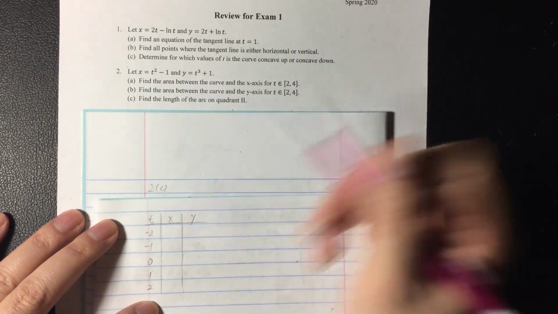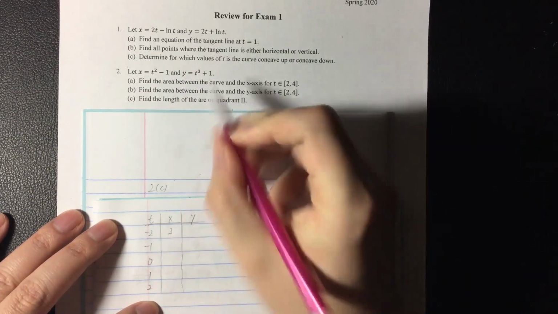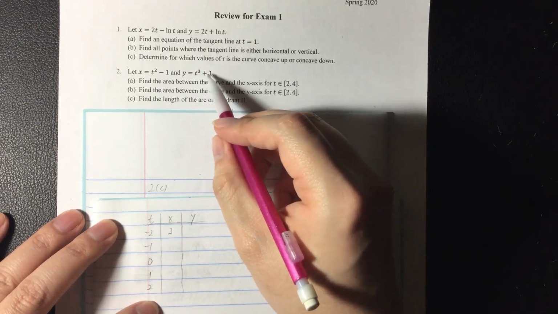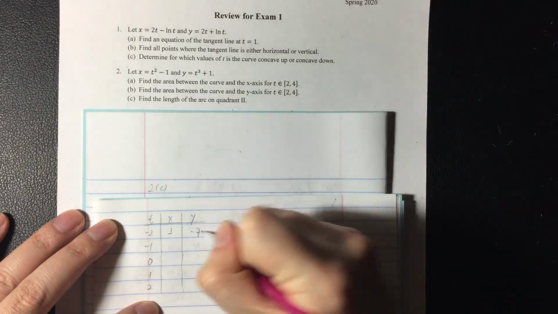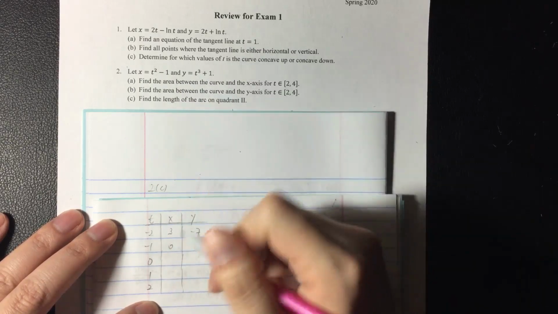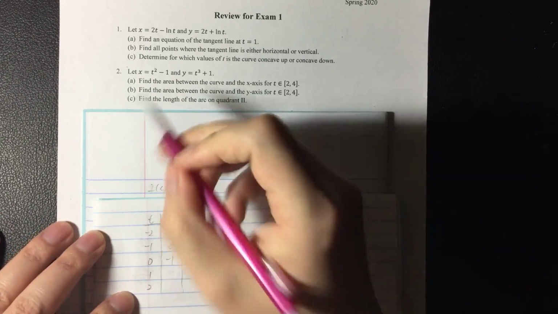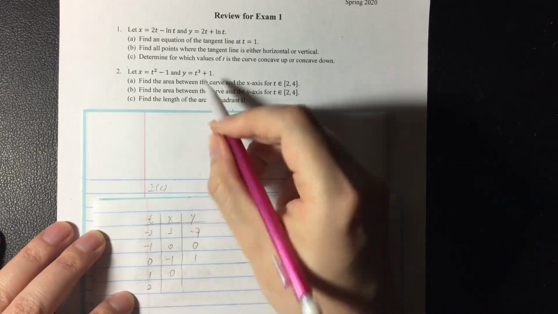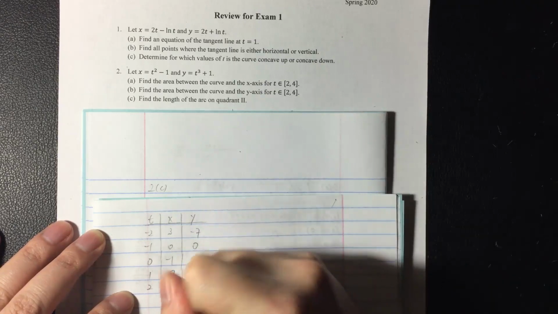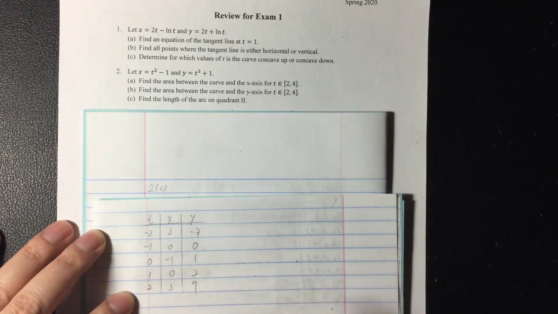If I plug in -2, negative 2 squared is 4. 4 minus 1 is 3. Negative 2 cubed is negative 7. Sorry, negative 2 cubed is negative 8. Negative 8 plus 1 is negative 7. If I plug in negative 1, I get 0, 0. If I plug in 0, I get negative 1 and 1. If I plug in 1, I get 0 and 2. If I plug in 2, I get 3 and 9. Then plot these points in the xy plane.